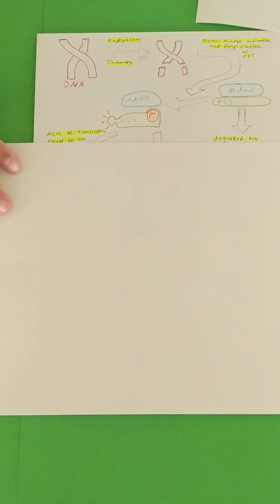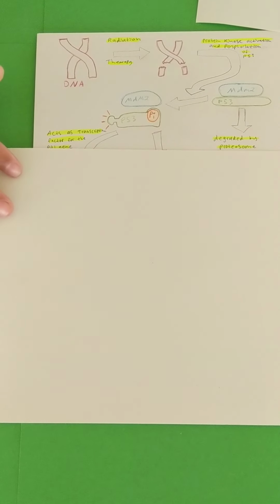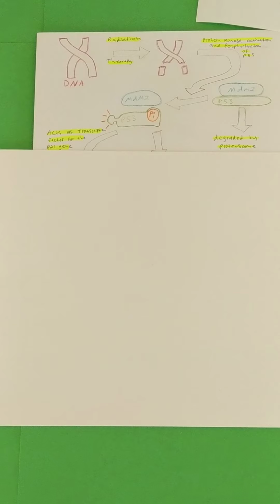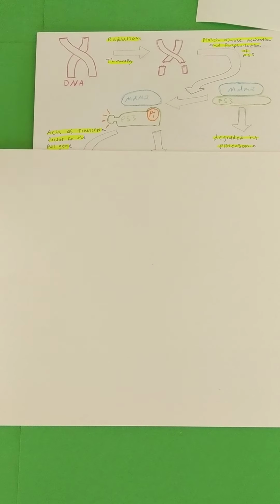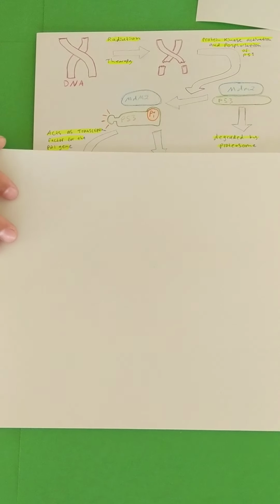Normally, without DNA damage, the p53 stays bound to the MDM2 and is degraded by the proteasome. But in this case, since we do have DNA damage, we are going to have the p53 protein dissociate from the MDM2 after it's been activated and phosphorylated by kinase.